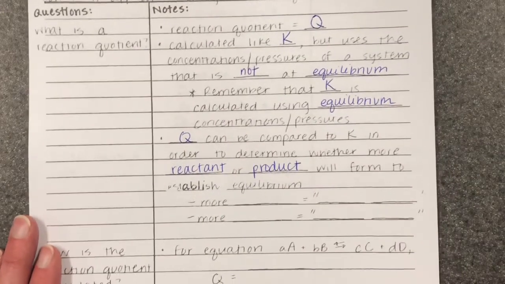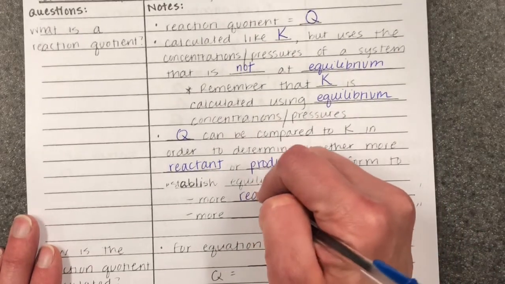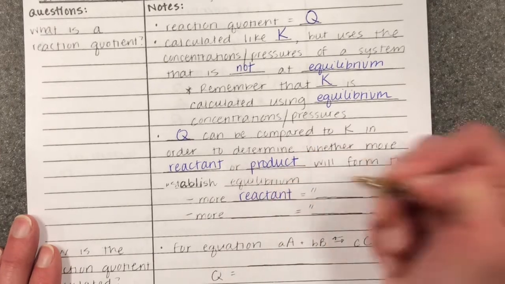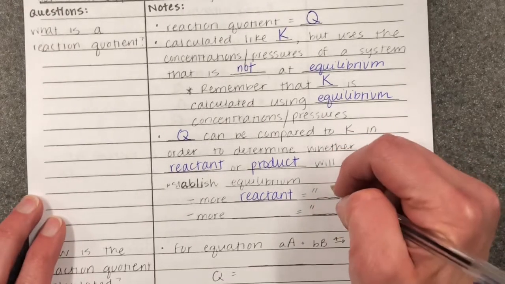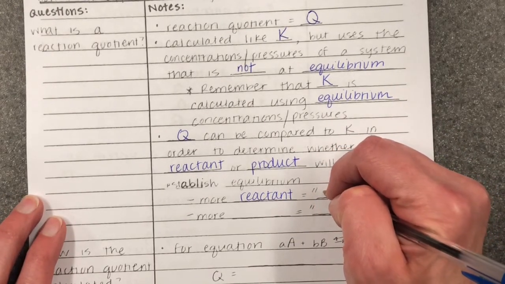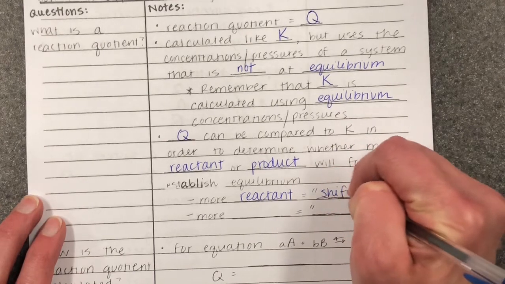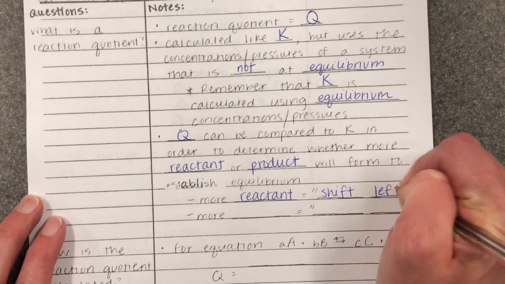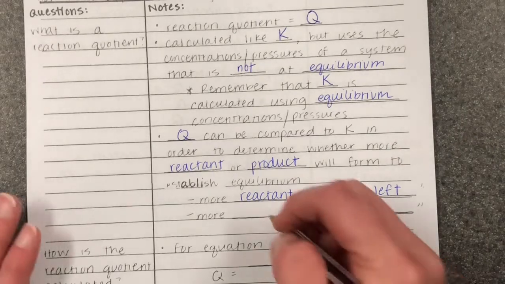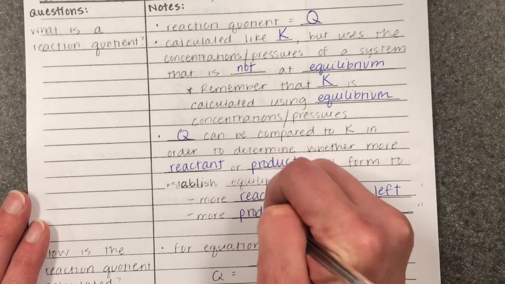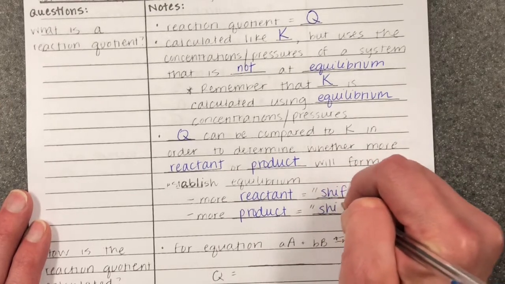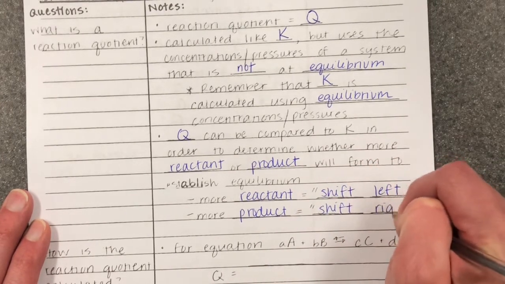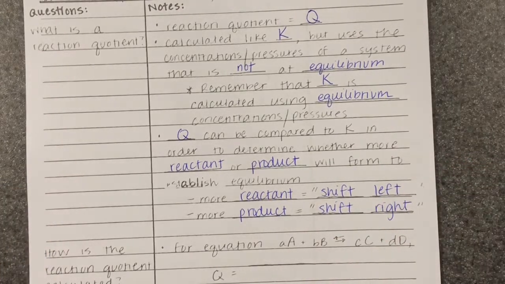If we end up making more reactant, we call that a shift. And since the reactants are on the left side of an equation, if we have to make more reactant before it reaches equilibrium, we call that a shift to the left. Okay, because reactants are on the left. If we are going to end up making more product before we reach equilibrium, then it's going to be a shift to the right, because products are on the right side of the equation.